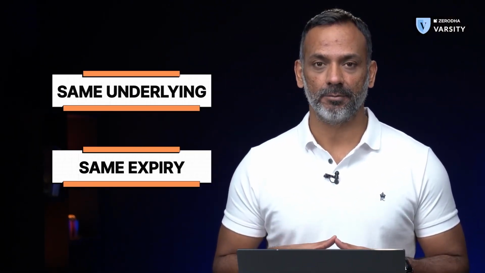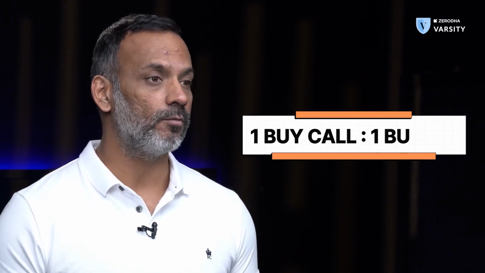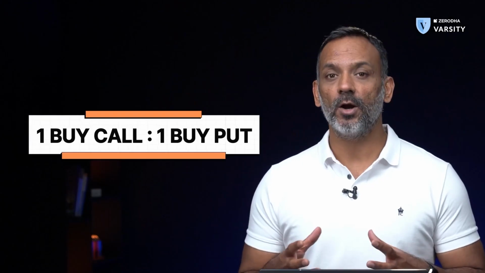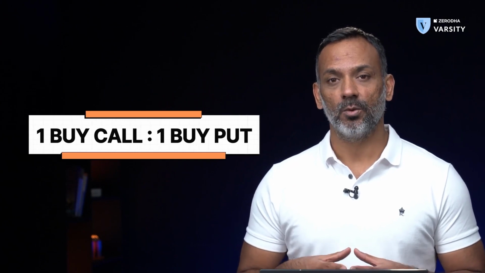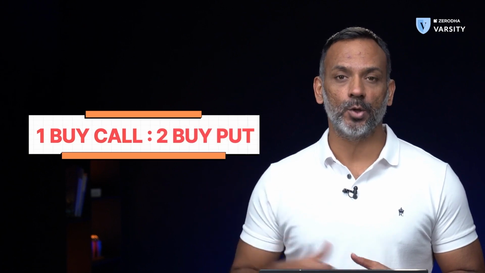One thing to remember when you're setting up a long straddle, ensure that you're dealing with the same underlying, same expiry. And if you're buying one lot of call options, you have to buy one lot of put options as well. You cannot do this in a mixed ratio wherein you buy one lot of call option and two lots of put options.